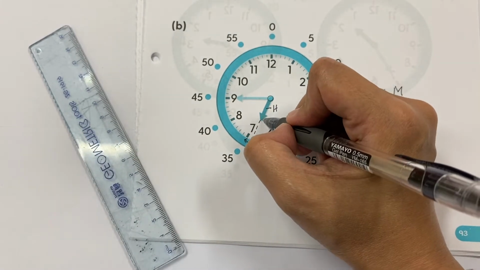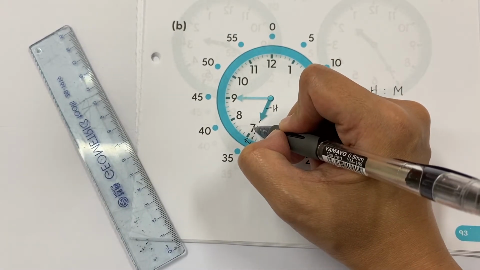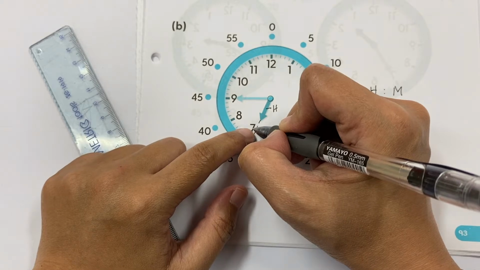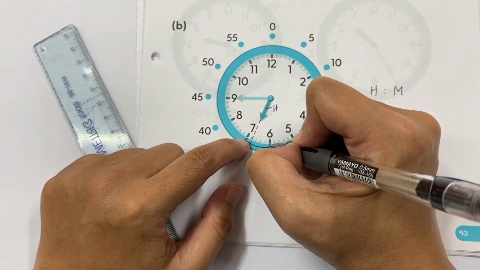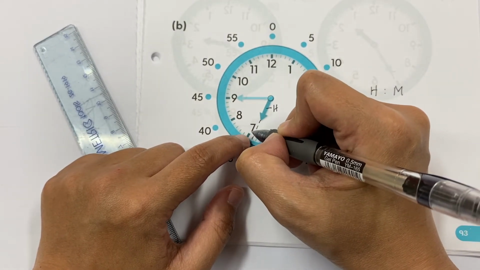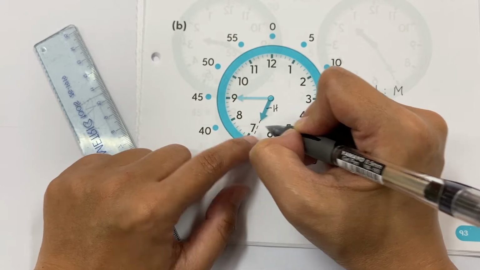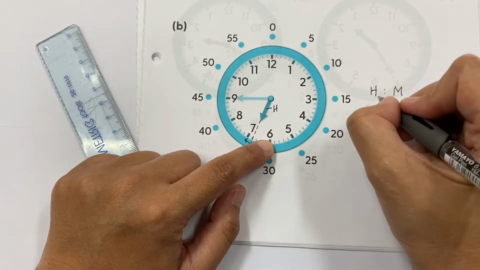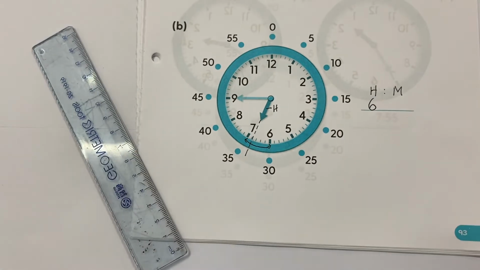As long as the hour hand is not pointing at the number 7, it's not yet 7 o'clock. Is everybody okay? So this space here, right? So even though it's pointing very close to 7, but not yet at 7, so the hour hand is still a 6. Is everybody okay? Alright. So now, the minute hand.